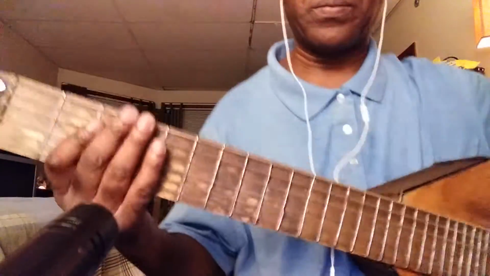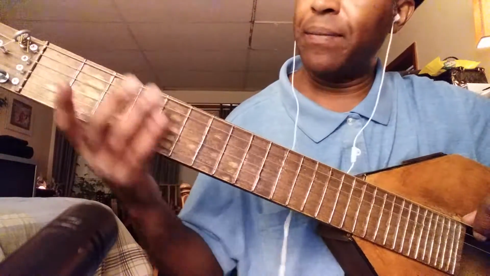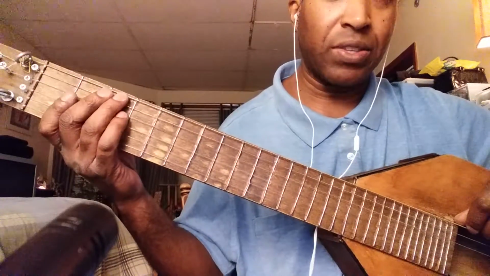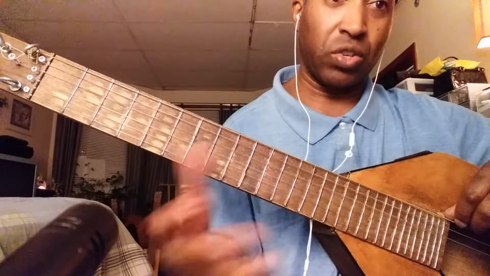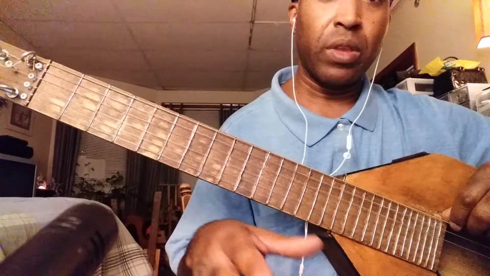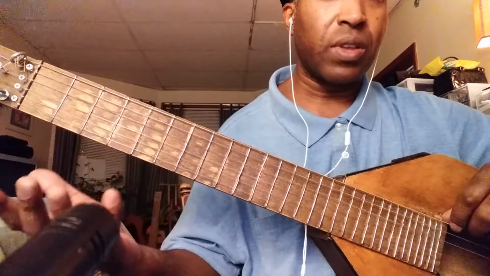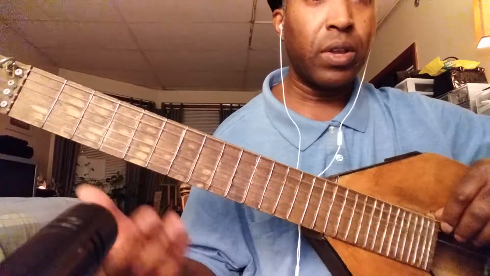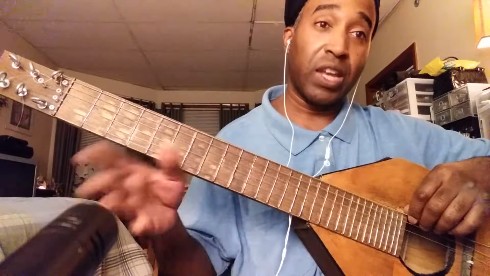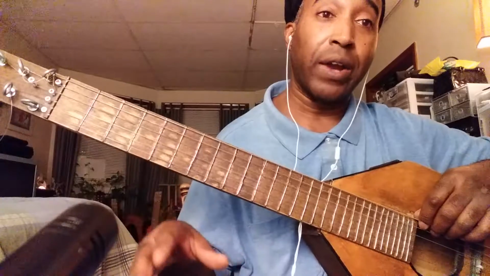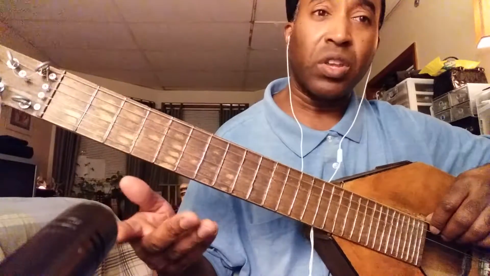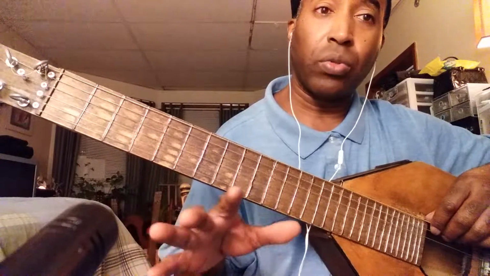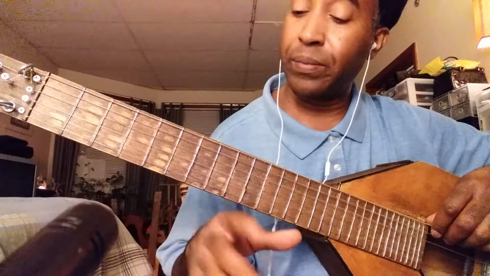All right, so we did that, and now we have the E pentatonic, which is the corresponding scale that is used within the key of G. It also goes hand in hand with the relative minor. The E natural minor is the relative minor of the G major. Okay. Real quick, I'm gonna go through that E natural minor.